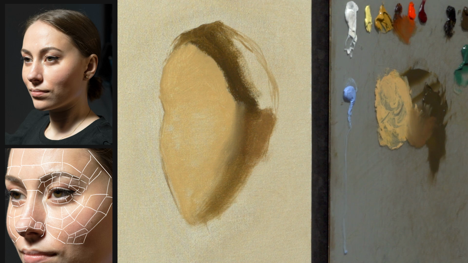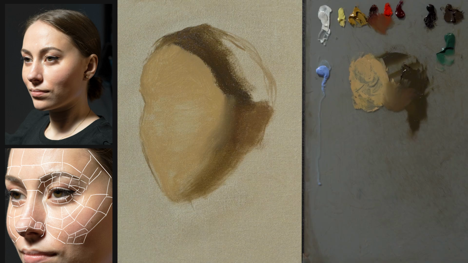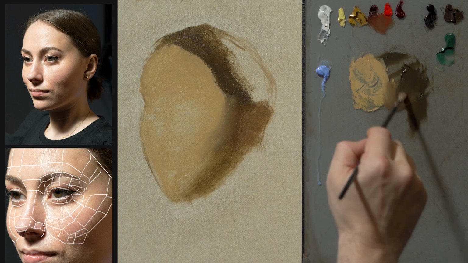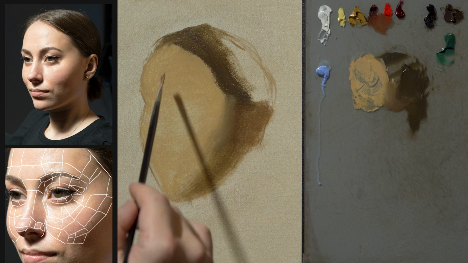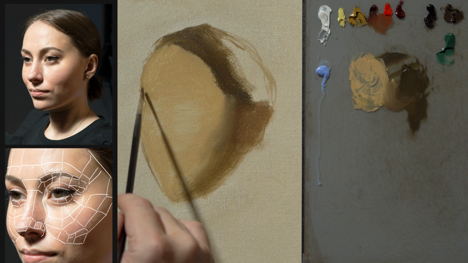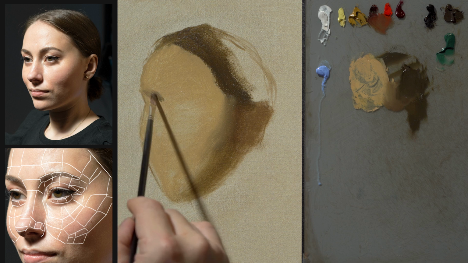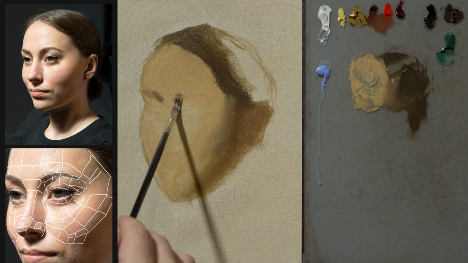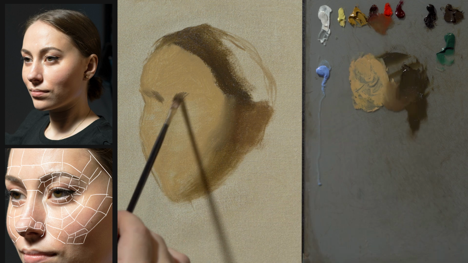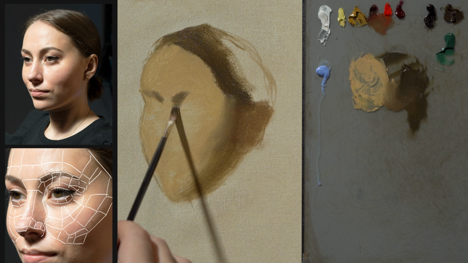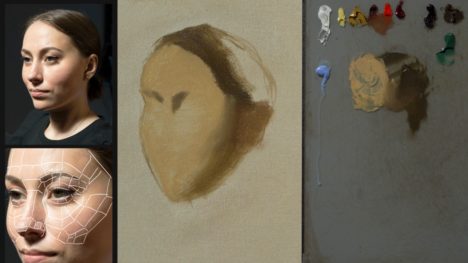We know that different value means different plane. So every time the plane is changing, the value must change as well. So we're going to turn the form using at least 4 big values for the halftones. But before we begin, I want to quickly find the glabella bone here, because glabella is the center line. It is one of the most important landmarks of the face, probably the most important at all.